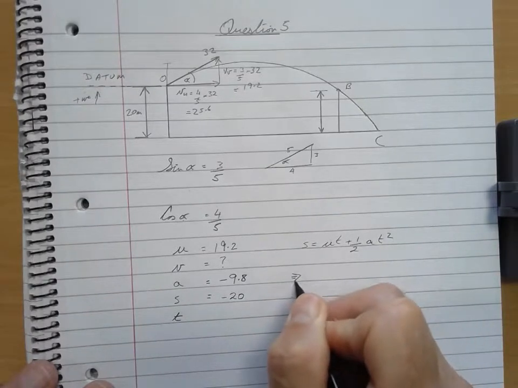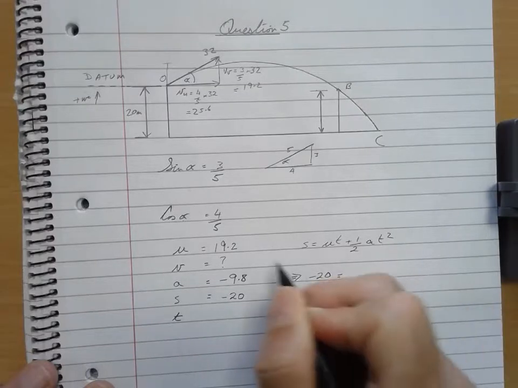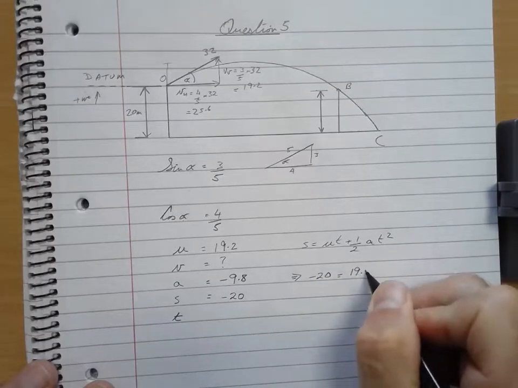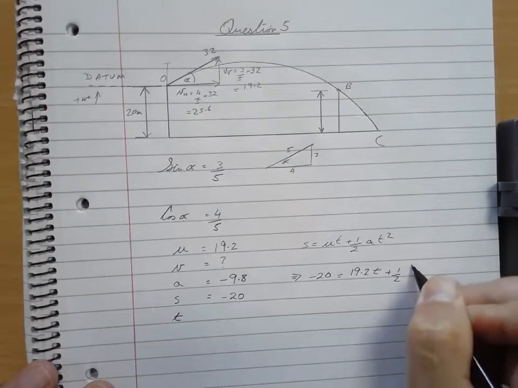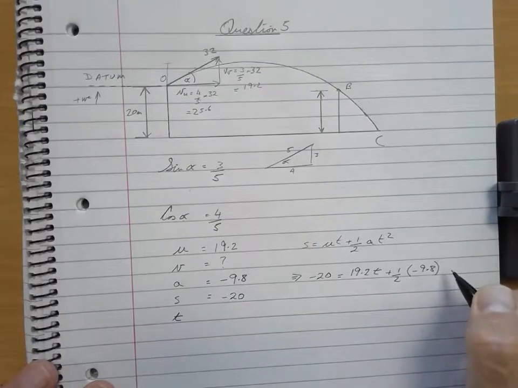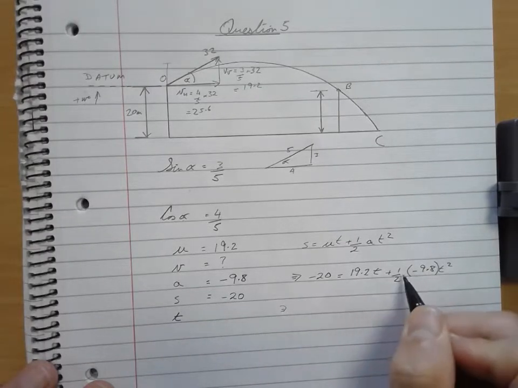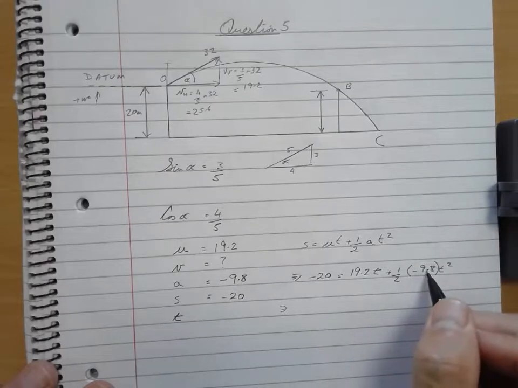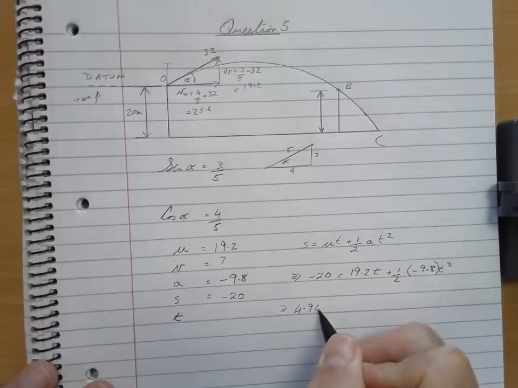Simply substitute the values. So S is minus 20, U is 19.2 times T plus 1/2 times minus 9.8 times T squared. And T is what we're trying to find. So rearrange. Half of 9.8 is 4.9, and this is minus, so we're going to come onto the left-hand side of the equation. So rearrange to equate to 0.